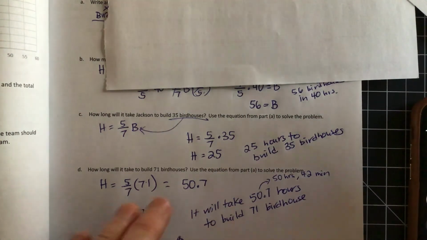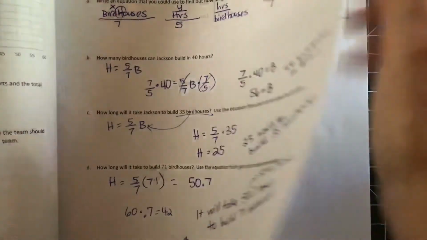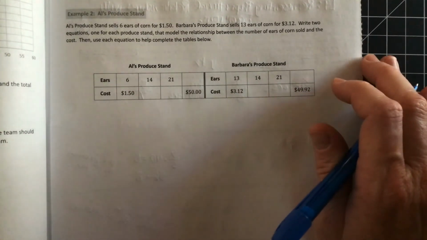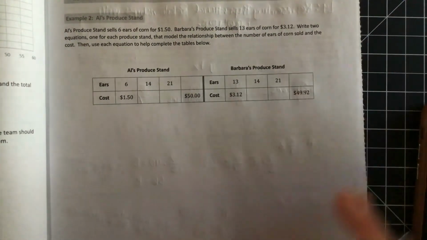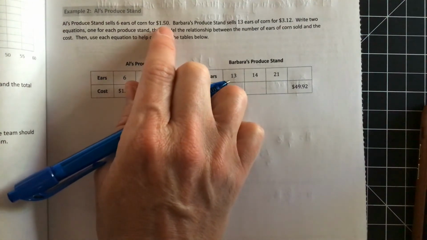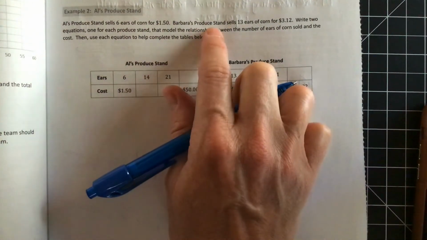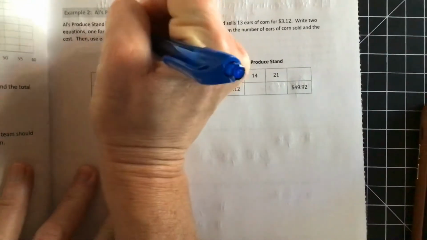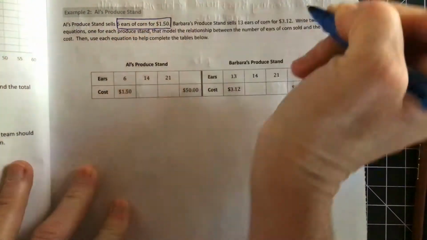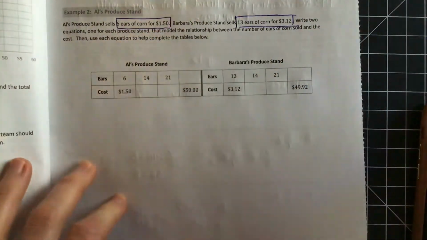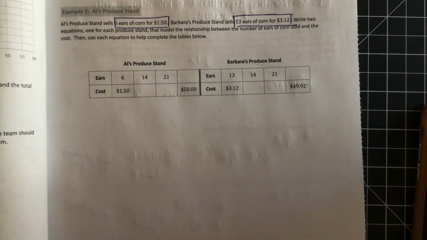Okay? All right, let's go to the next page, which is example 2, which is Al's Produce Stand. Al's Produce Stand sells 6 ears of corn for $1.50. Barbara's Produce Stand sells 13 ears of corn for $3.12. So I'm gonna kind of square that. Those are important pieces of information. They're gonna give us the constant probably.